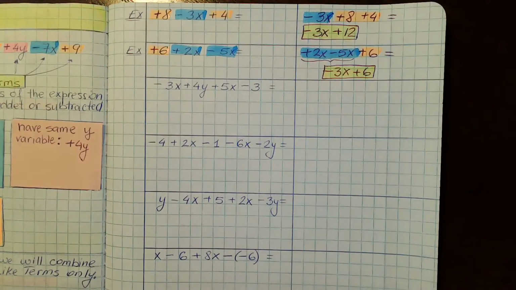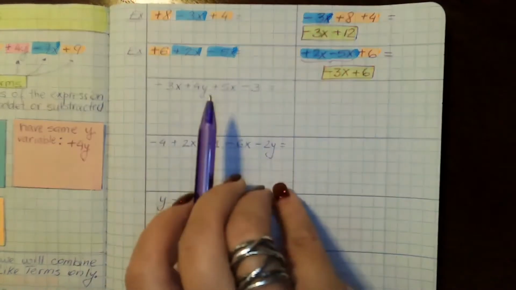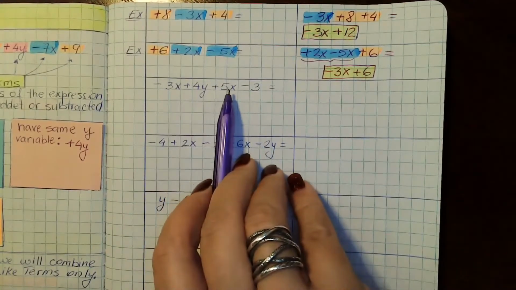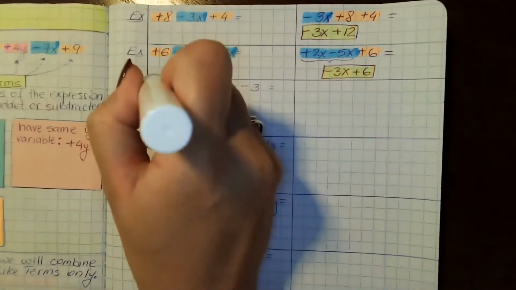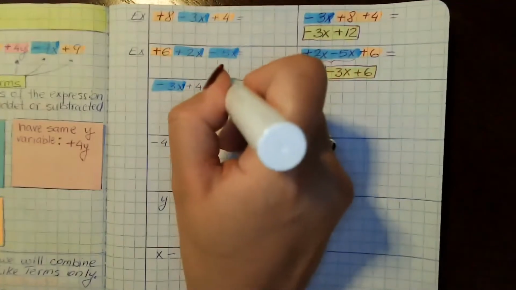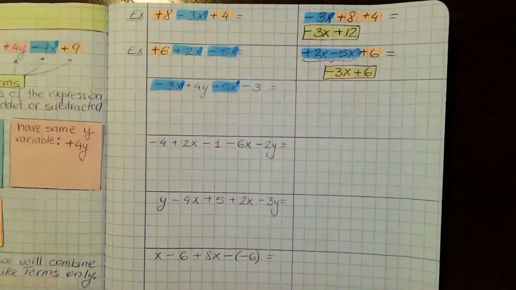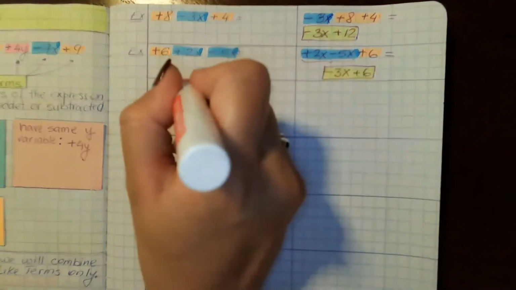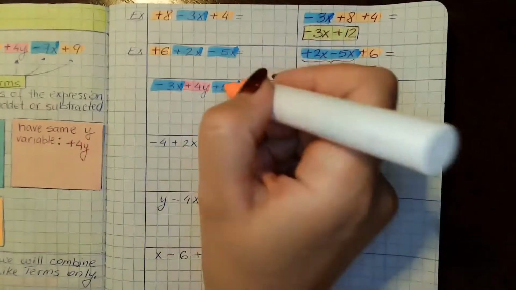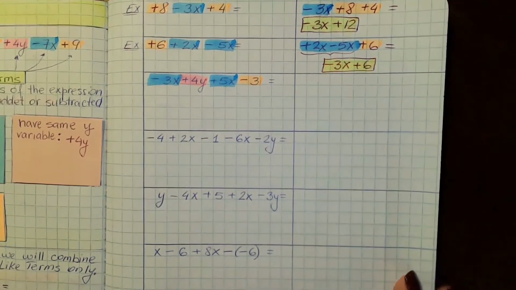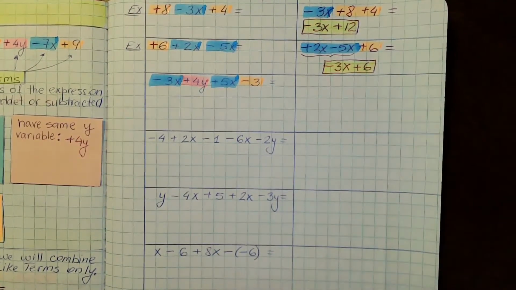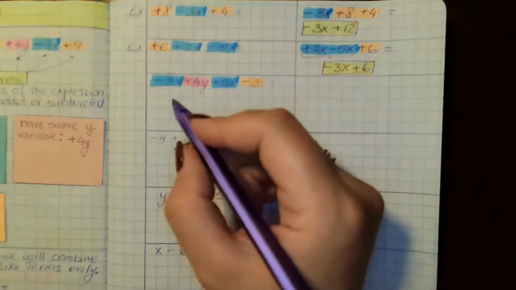Let's see the next one. So we have x terms, y, and constant. So this expression needs to be reorganized by like terms. Alphabetically, x comes first, then the y, and then the constant. So color coding is helpful. We can also underline, and I'll show in the next example how else you can mark up the terms if you don't have colors or just prefer to make it look different.